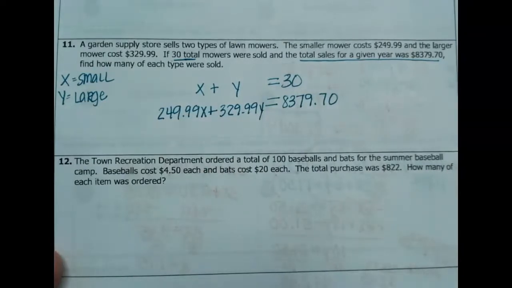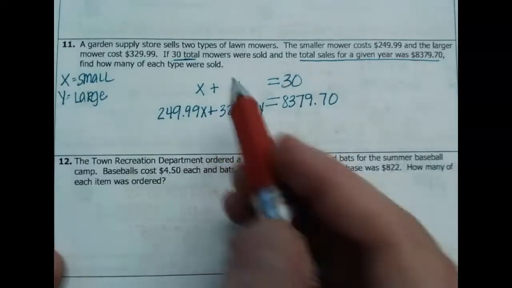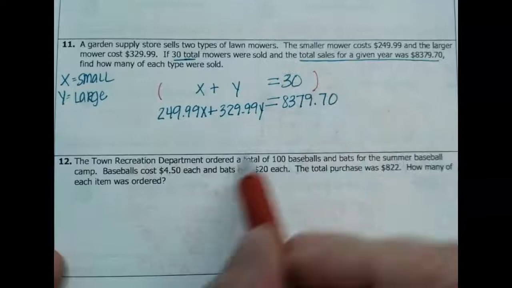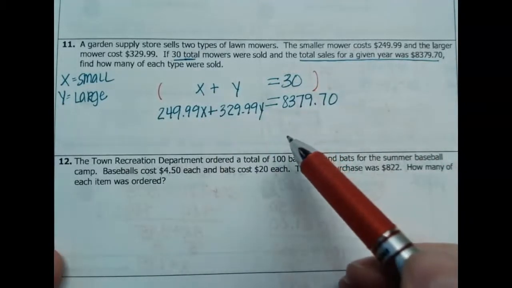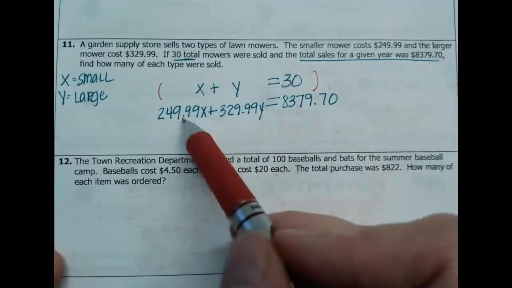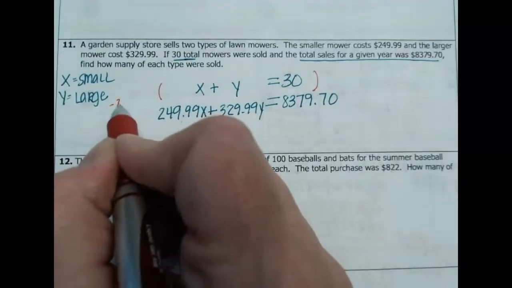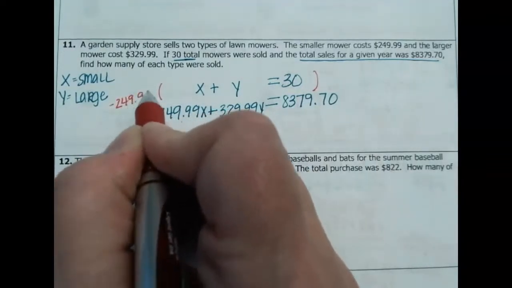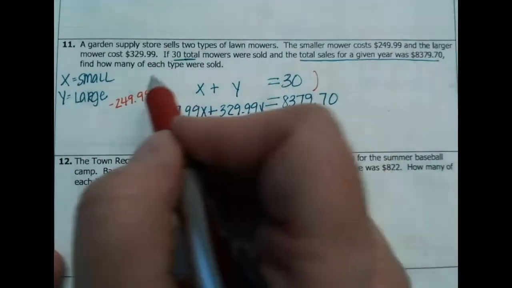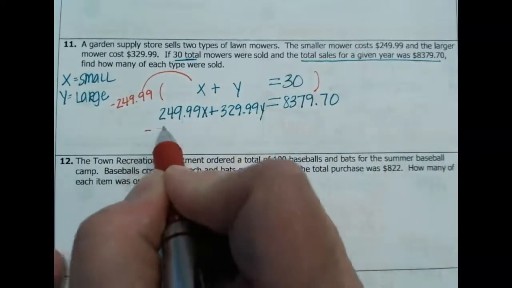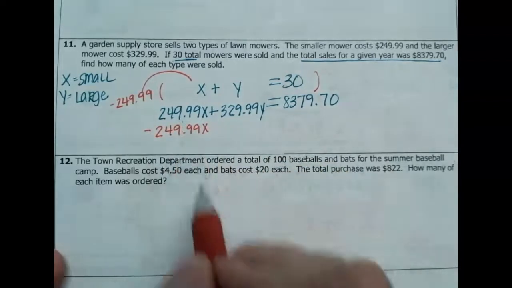All right, those are some big numbers, but we definitely don't have any opposites when you look at this. So we're going to have to multiply. What's nice about these kinds of equations is you can get away with just multiplying the top equation by either one of these numbers, the negative version of it. I'm just going to use the smaller number even though it's not a very small number, and I'm going to multiply through by negative $249.99. When I multiply that, I get negative 249.99x. Good, that's my opposite.